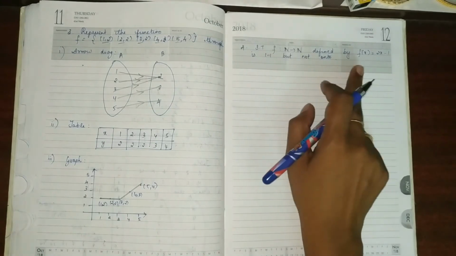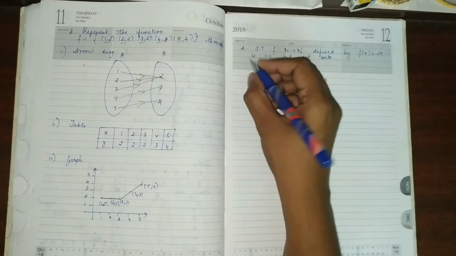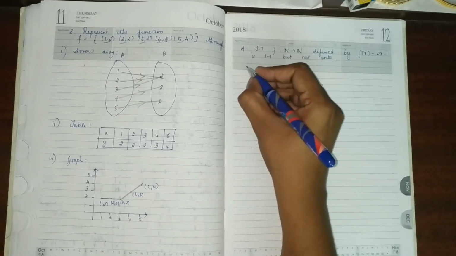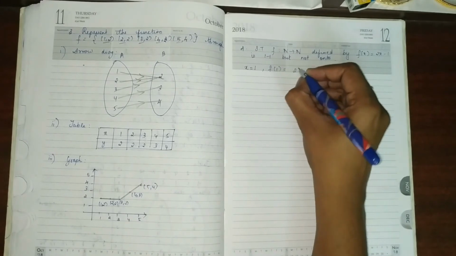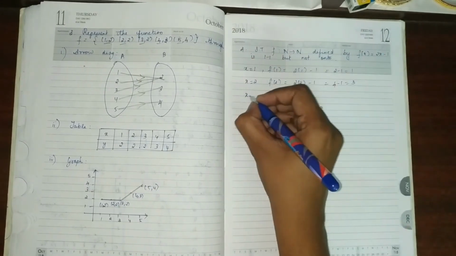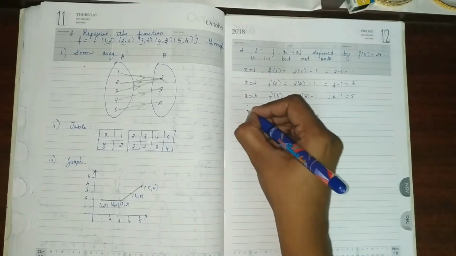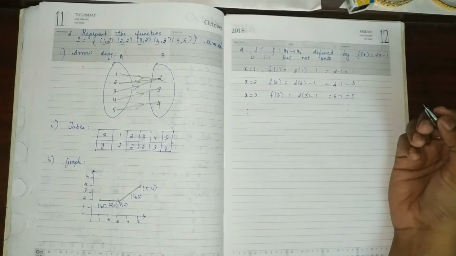First we will substitute values in the place of x and get the corresponding values. It is natural numbers, so I'll start with 1. So f(1) will be 2 into 1 minus 1. Now it goes on like this because it is natural numbers. There is not going to be any end.